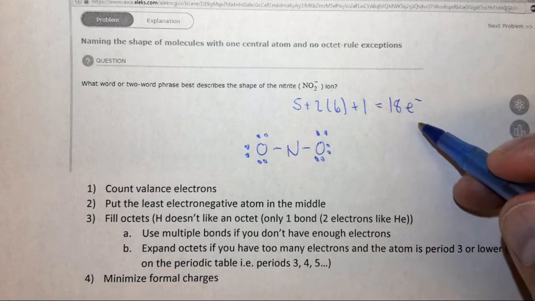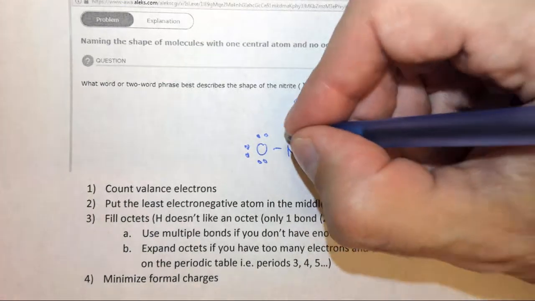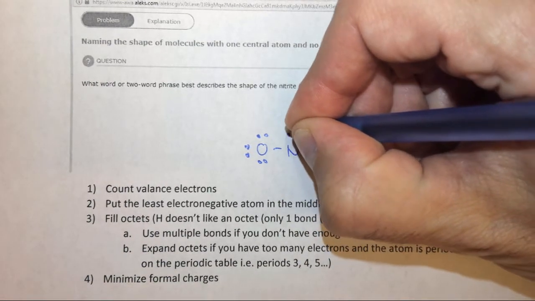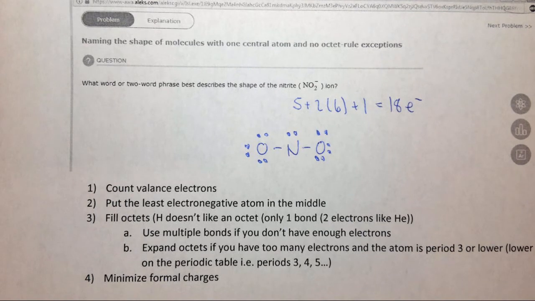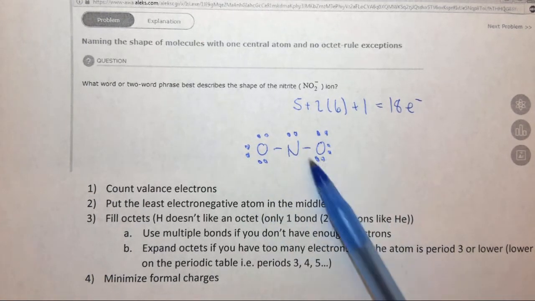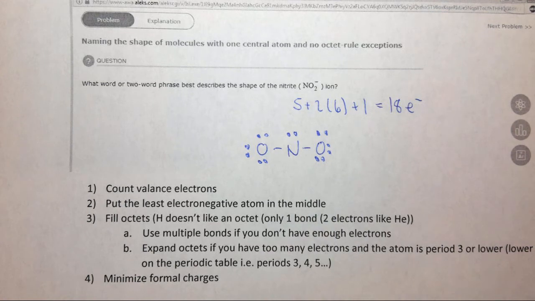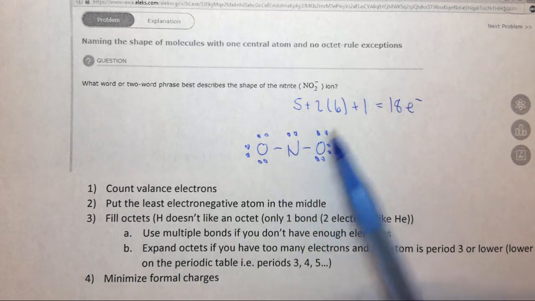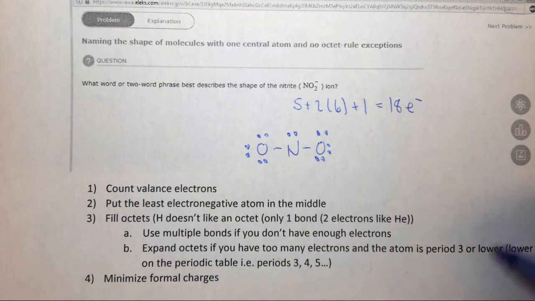That means I have 2 more electrons, and nitrogen doesn't have an octet, so therefore it's going to be like that. Now I've used all 18 electrons. I put the 2 extra on nitrogen again because I had used 16 when I filled the octets of oxygen. Nitrogen still didn't have an octet. Since I don't have enough electrons to fill the octet of nitrogen, I'm going to consider a multiple bond.